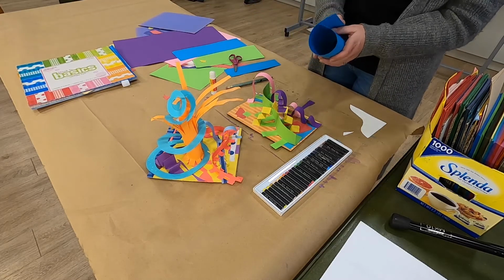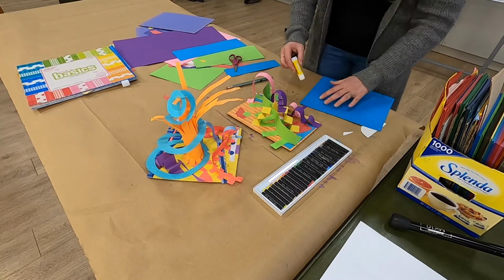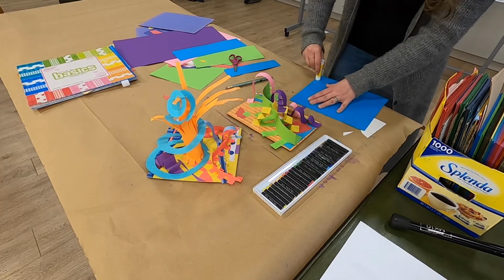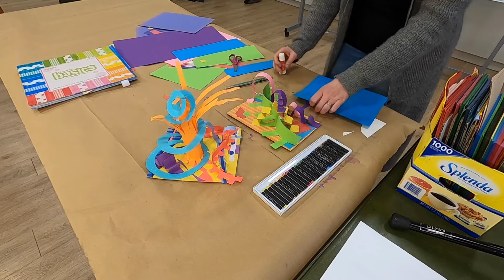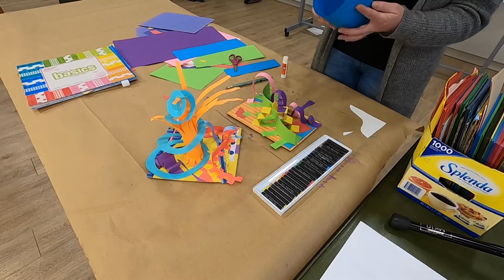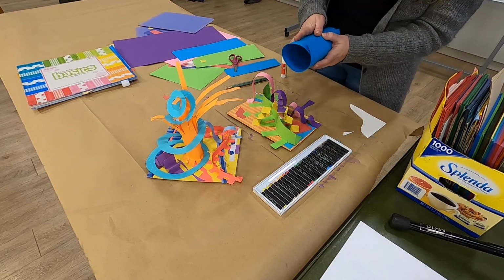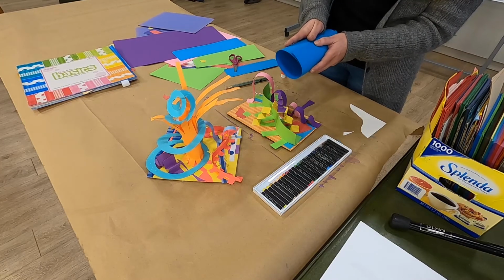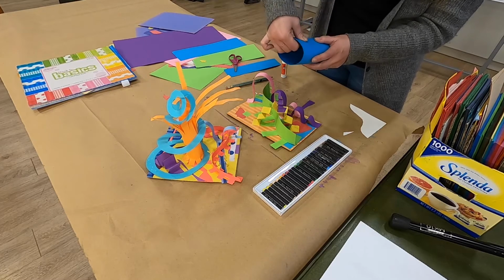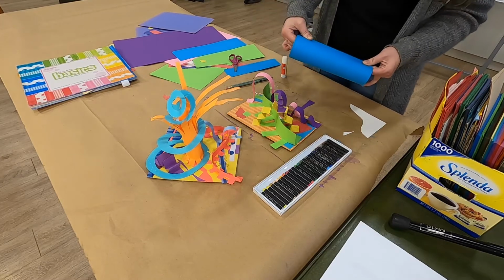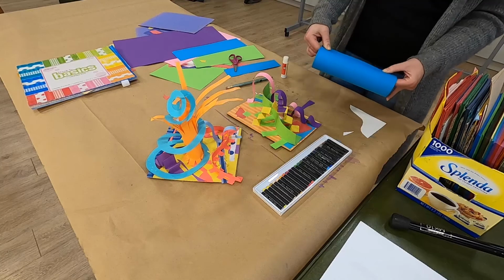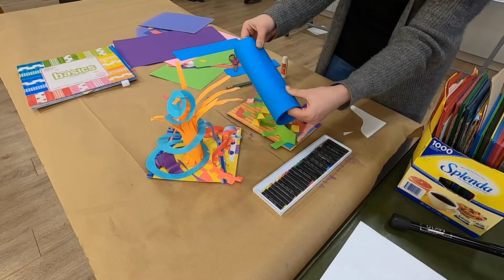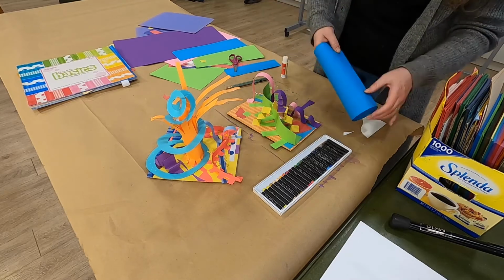So again, I'm just going to roll this. I'm going to put glue on one edge here. Get a good amount of glue. Okay. And I'm going to roll it up and glue it together. So I'm holding it on the inside there on either side to get it glued really good.